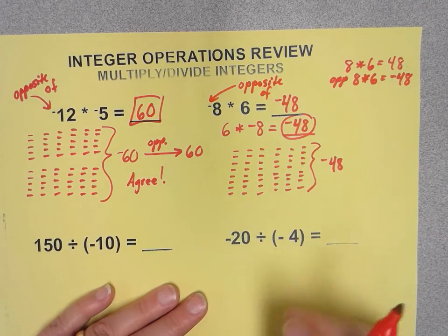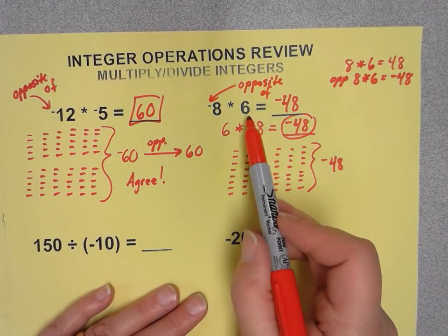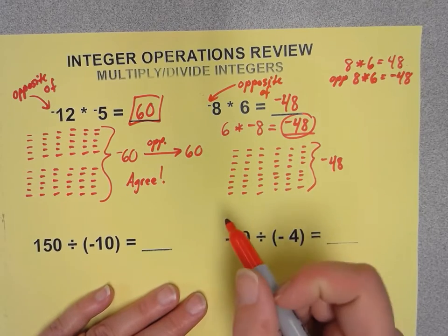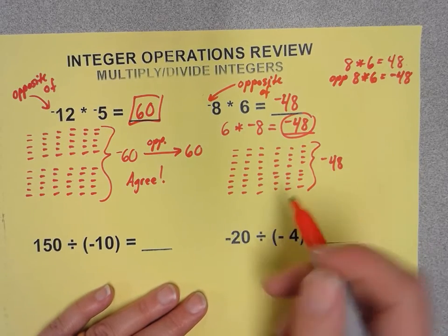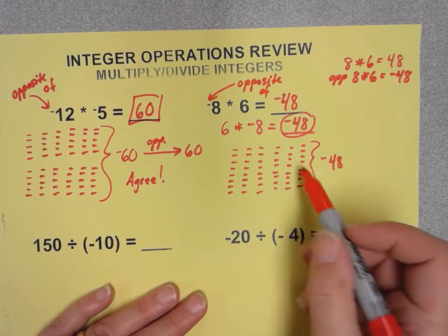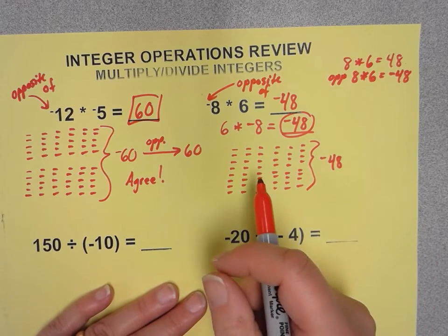Again, we could have modeled it another time. We could have modeled it with our positives and then had to find the opposite of that. That's kind of tricky without two-sided counters and being able to flip them quickly. And again, this is way too many counters to be working with. So there must be another rule.